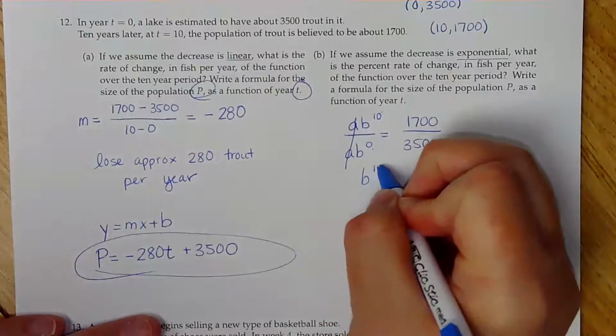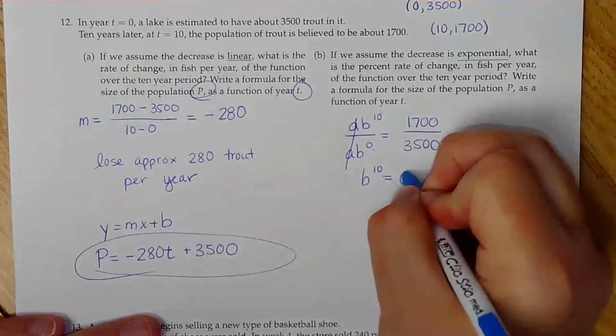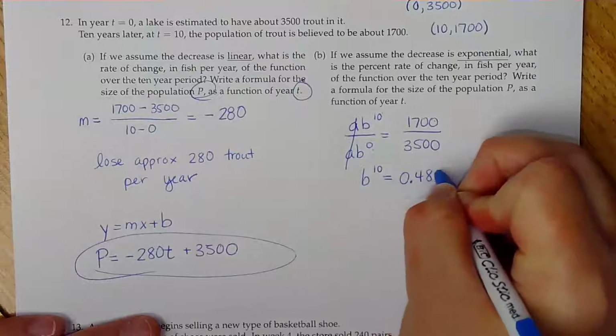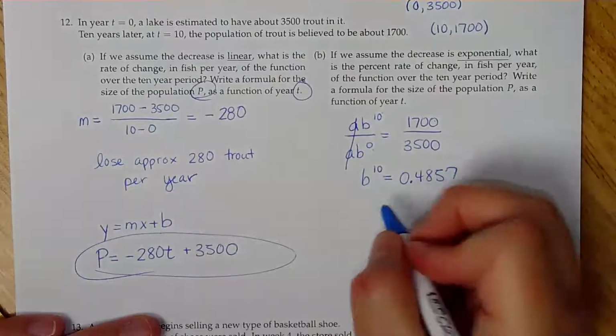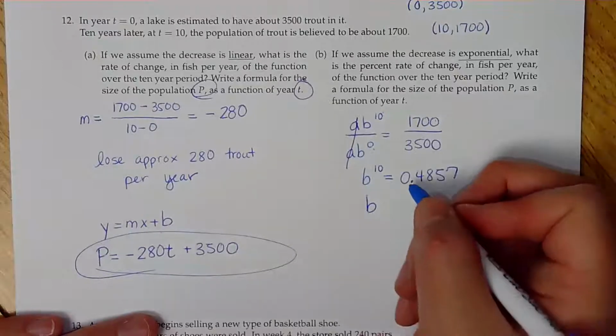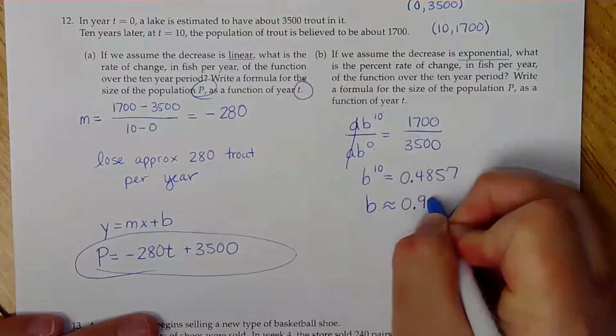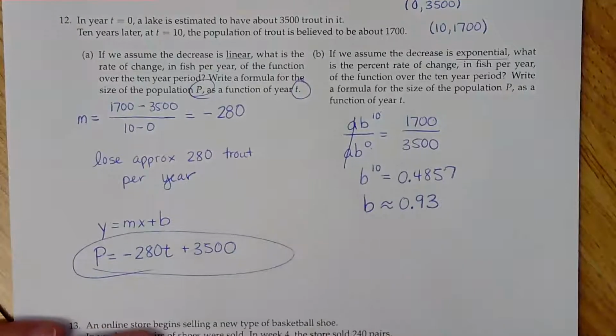So I get b to the 10th is equal to, and if I divide this, I get about 0.4857. And if I raise that to the 1/10th power, so I take the 10th root, I get b is approximately 0.93. So that population is decreasing about 7% per year.